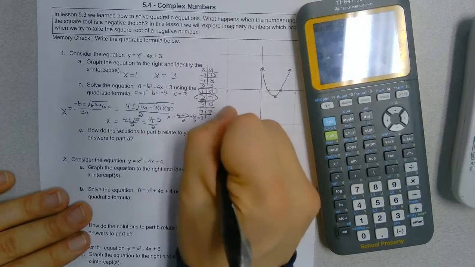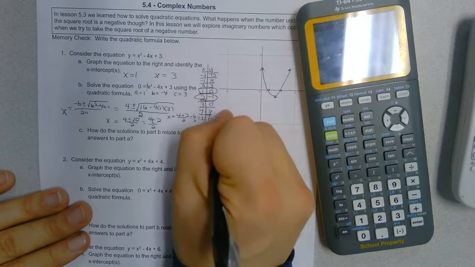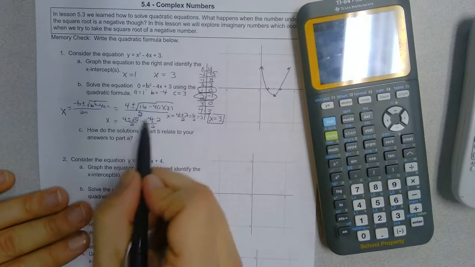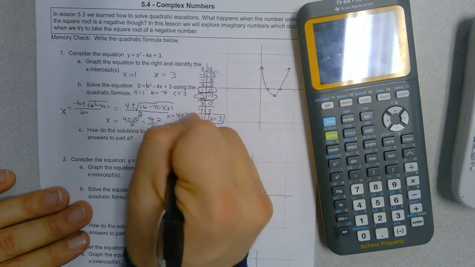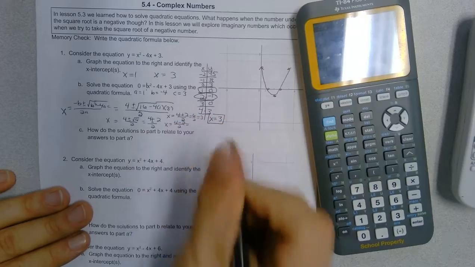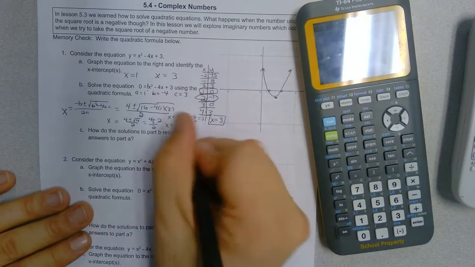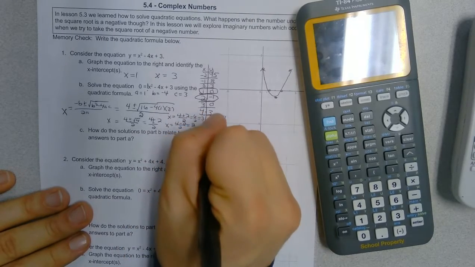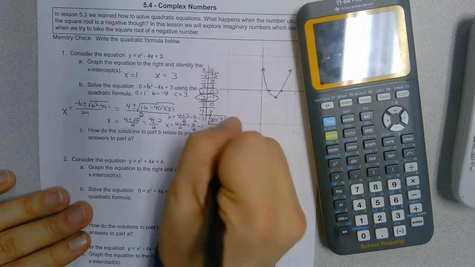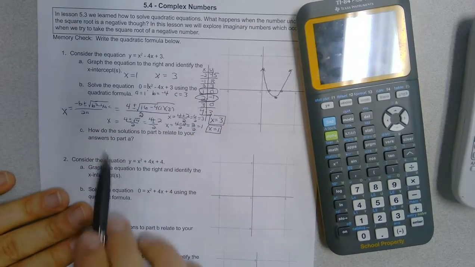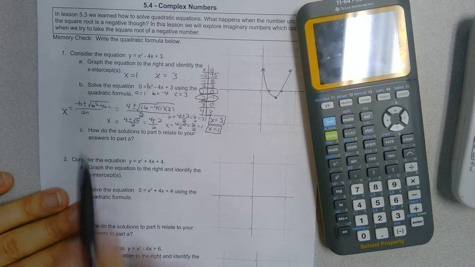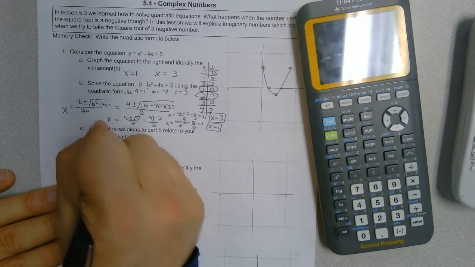Which, again, we can see that x equals 3, and I'll box it in. And then my other one, x equals 4 minus 2 over 2. And 4 minus 2 is 2 over 2, which is 1. So we get x equals 1. So again, those match the graph. The solutions are the same.